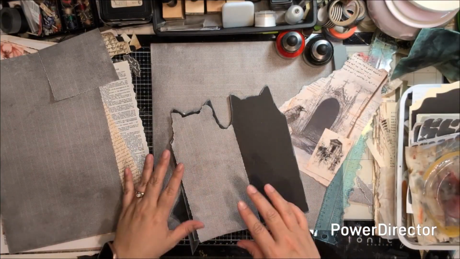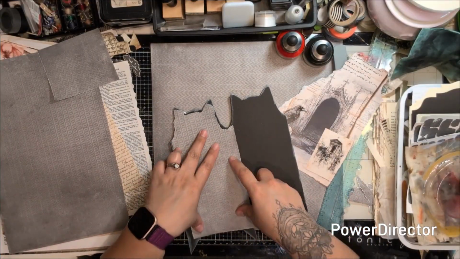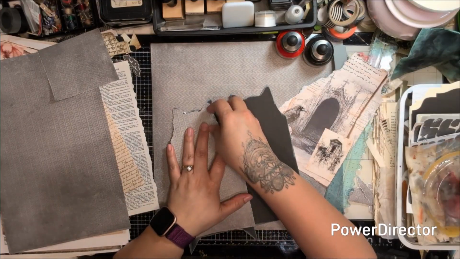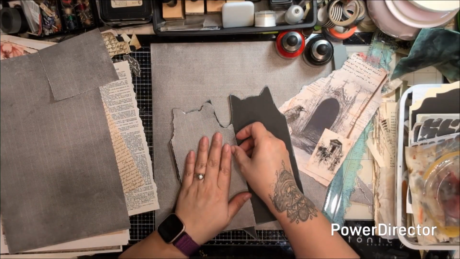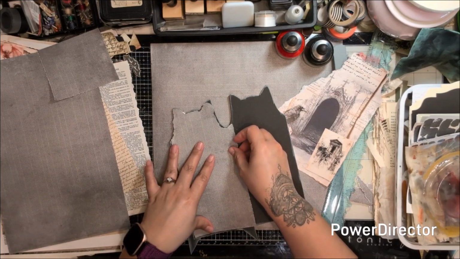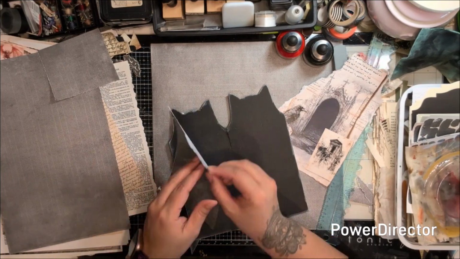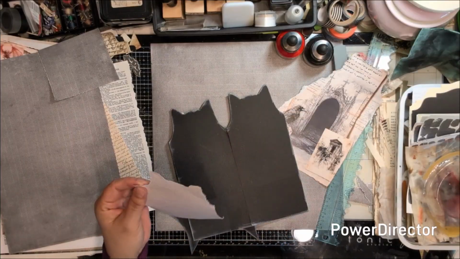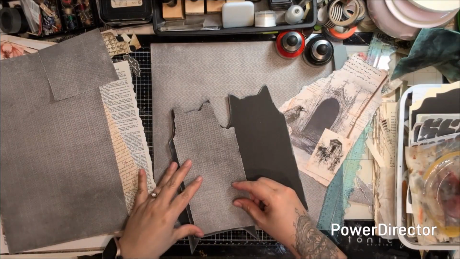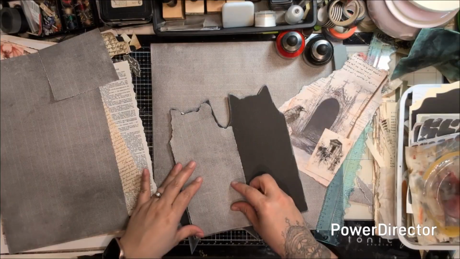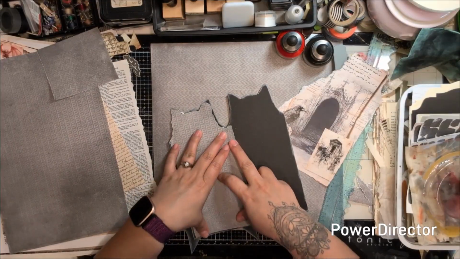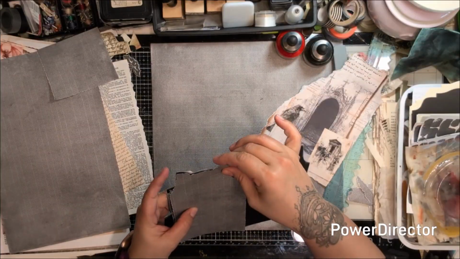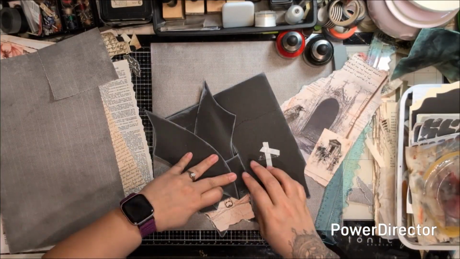Those pieces would be good on like clusters. Sorry, I was thinking about this placement here. And I need still some stuff off.